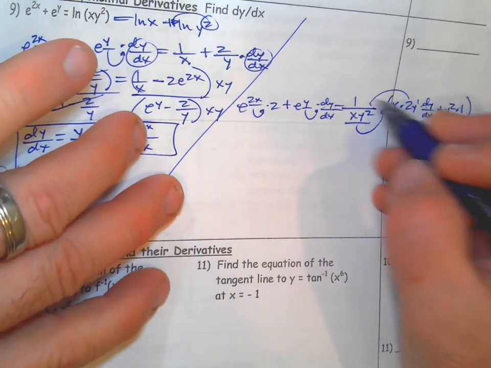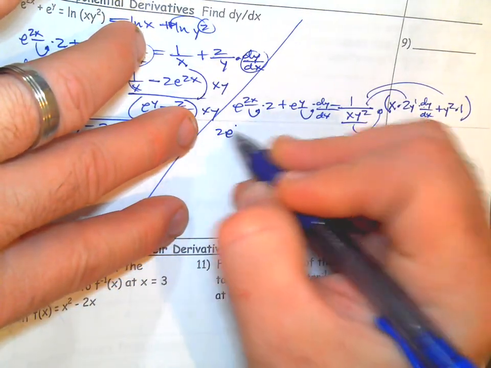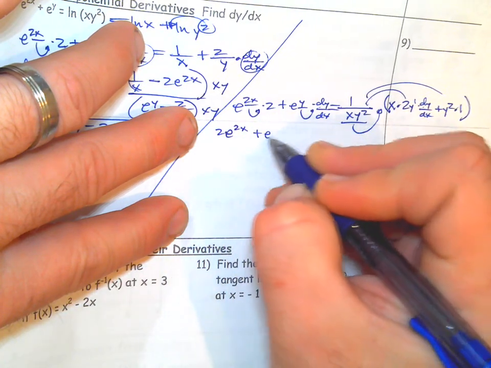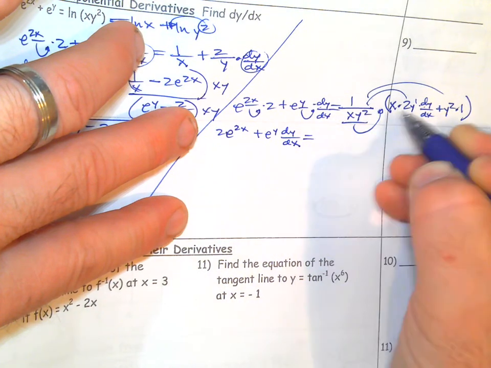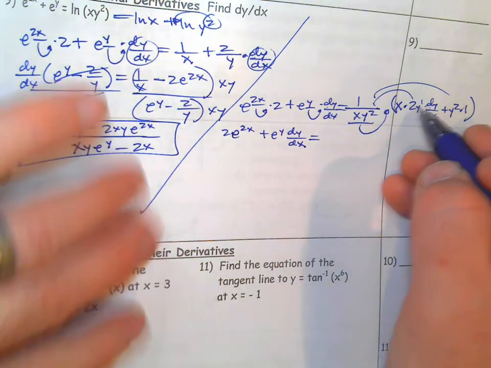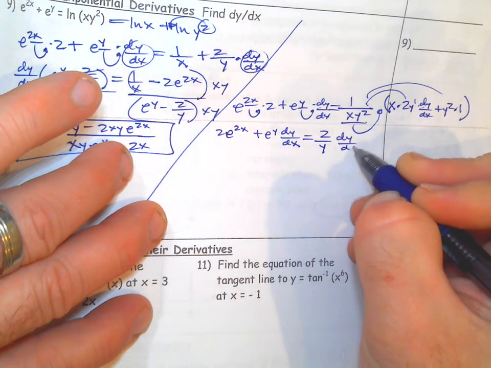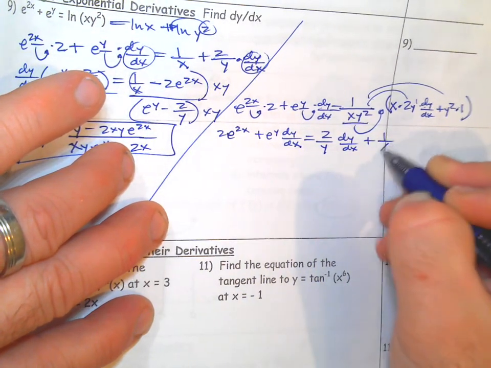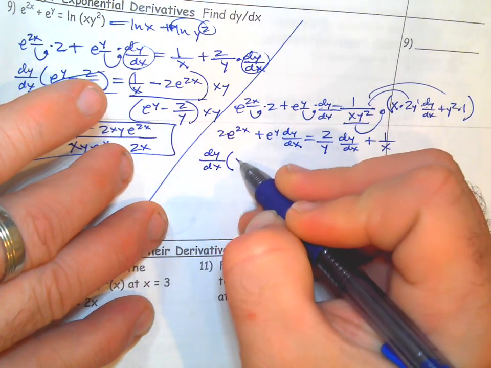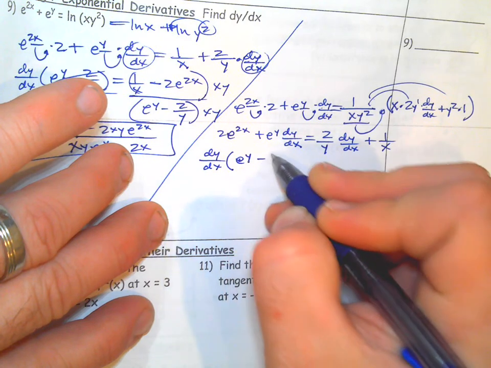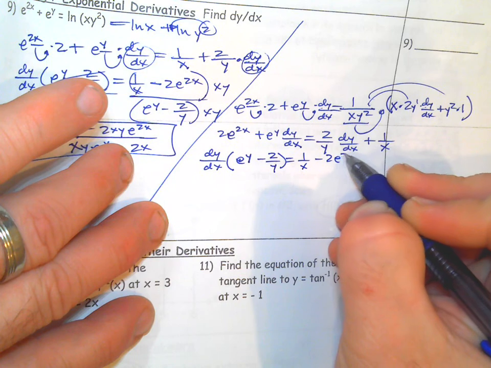I would probably go ahead and distribute this. So you get 2e to the 2x plus e to the y dy/dx equals, the x's cancel, one of the y's cancel, so you get 2 over y dy/dx plus 1 over x. So you want to get your dy/dx's together on the same side. So e to the y minus 2 over y equals 1 over x minus 2e to the 2x.